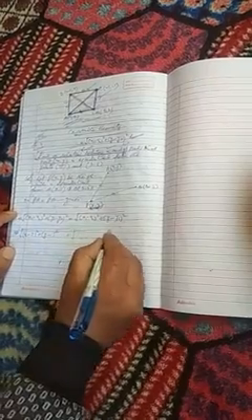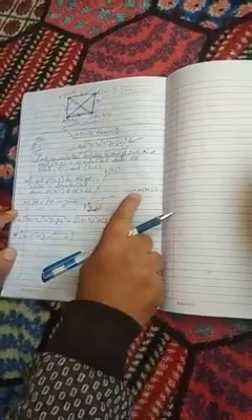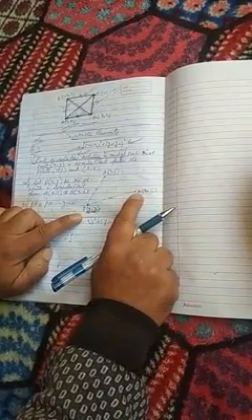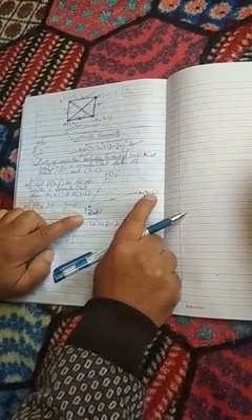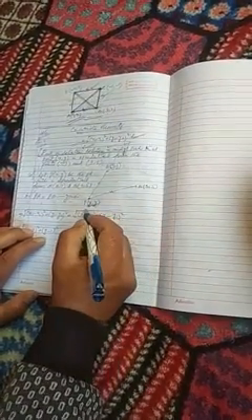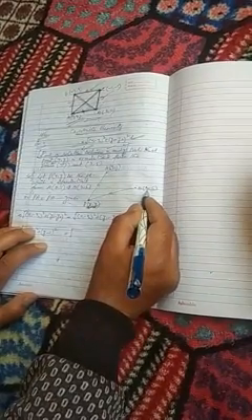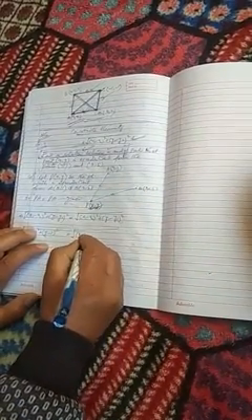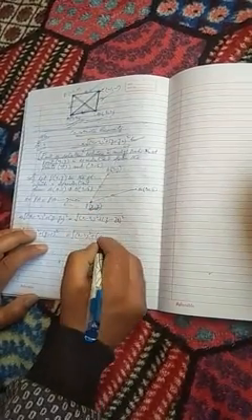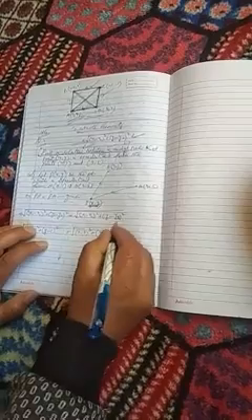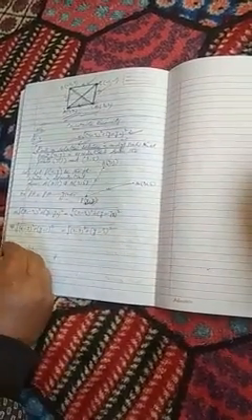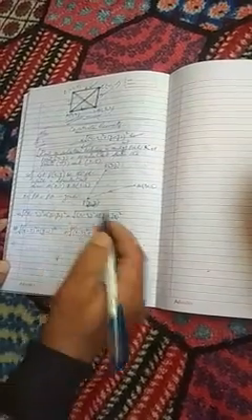Equal to the square root of, for PB, P's coordinates are x1, y1 and B's coordinates are x2, y2. So x1 minus x2 gives (x minus 3) whole square, where x2 is 3, plus y1 minus y2 gives (y minus 5) whole square, where y2 is 5. Now it implies, squaring both sides, the square roots cancel.